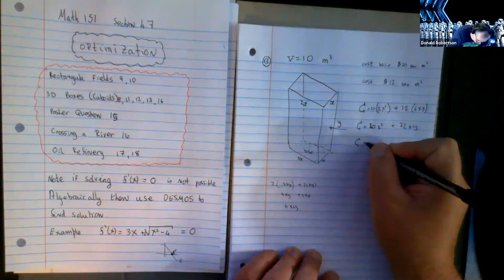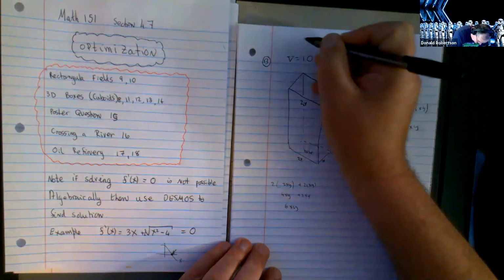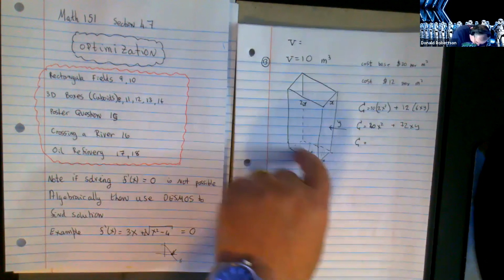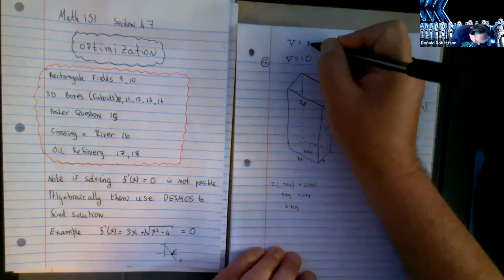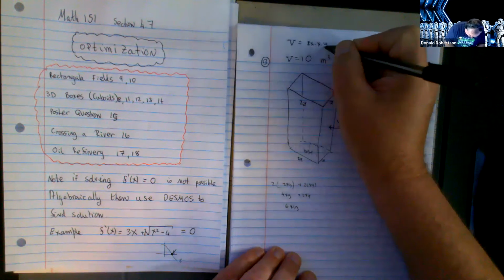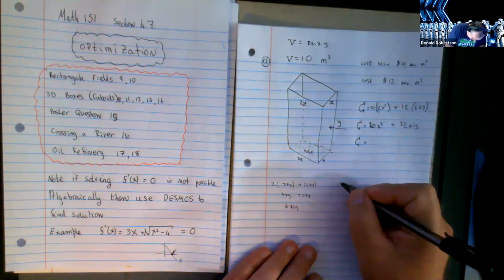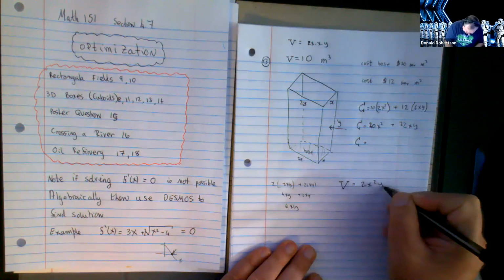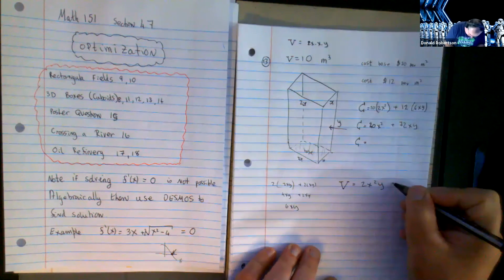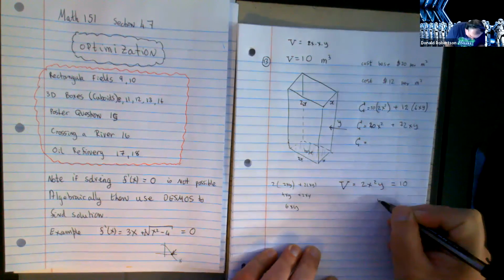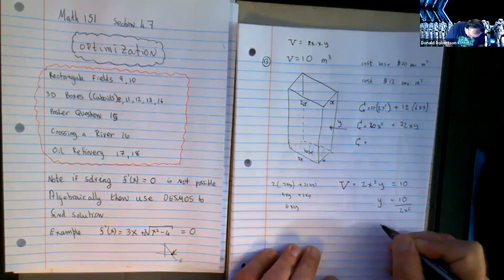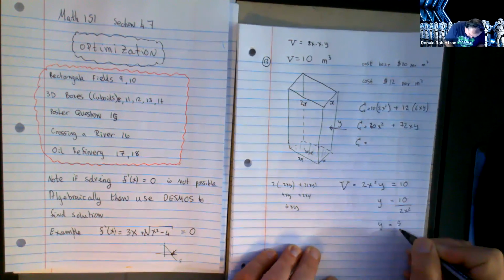Now I know the volume is 10. The volume of this box is its length times its width times its height. Let's see what that looks like. 2x squared y, and we know it's 10. That means y then is 10 divided by 2x squared. That makes y 5 over x squared.